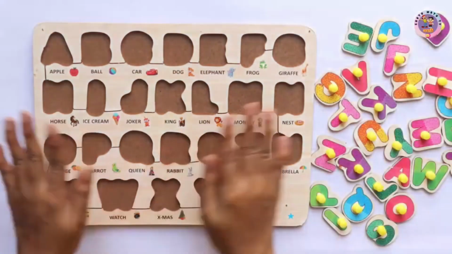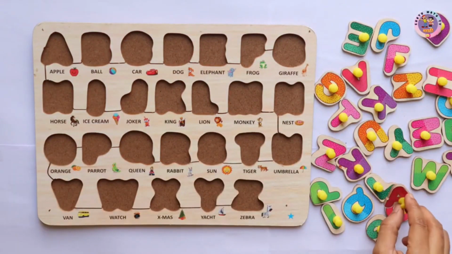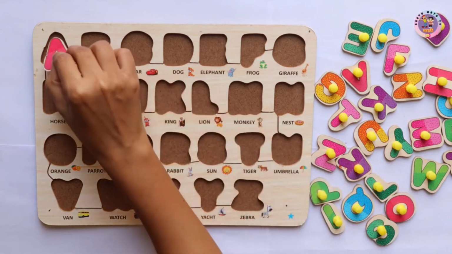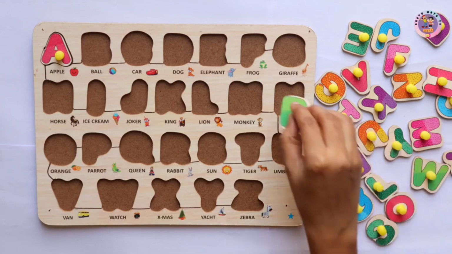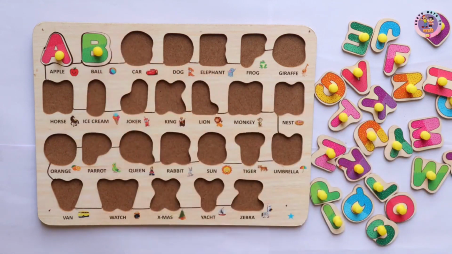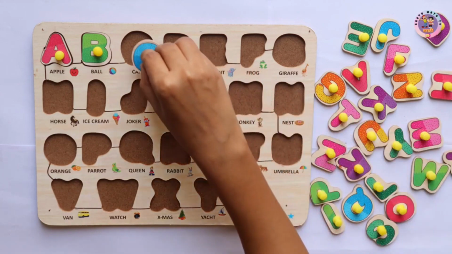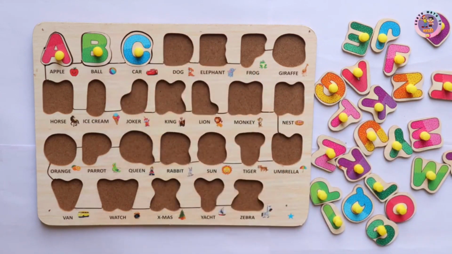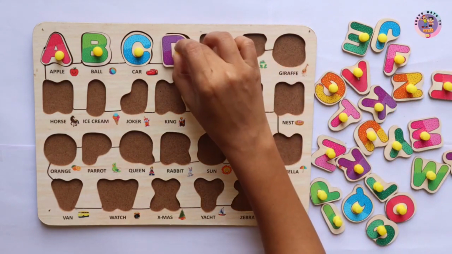Hello. Let's complete this puzzle. Where is A? A for apple. Where is B? B for ball. Let's find C. C for car. Now D. D for dog.